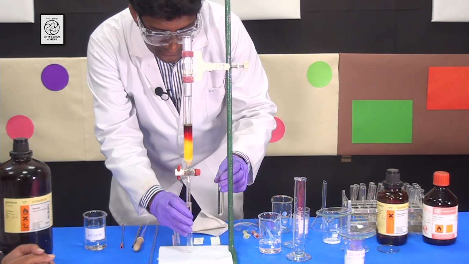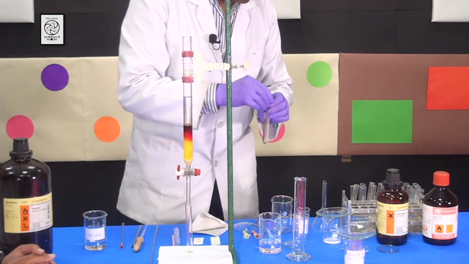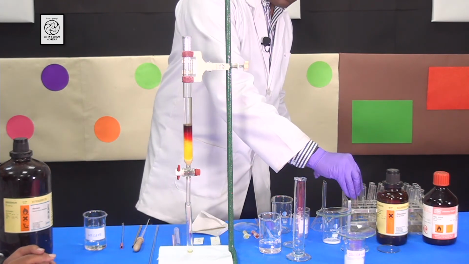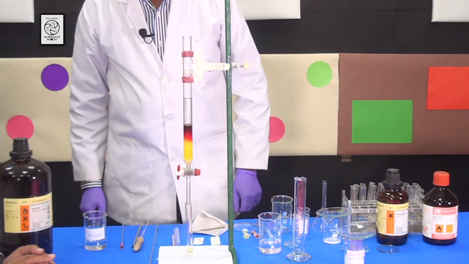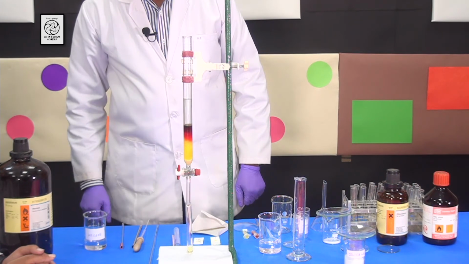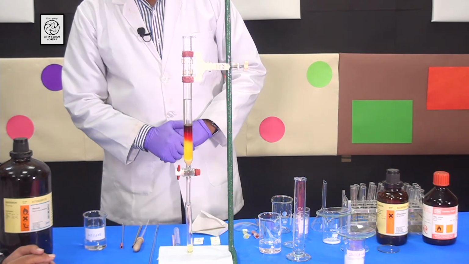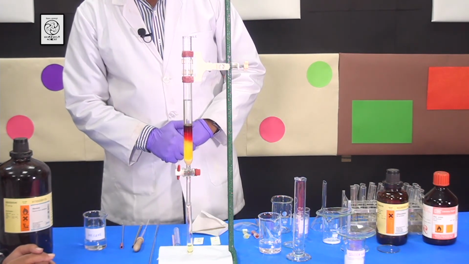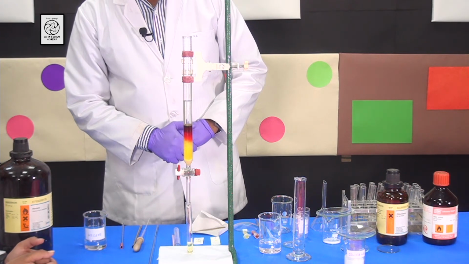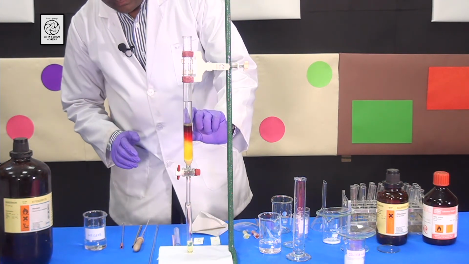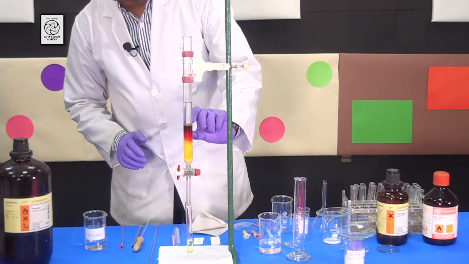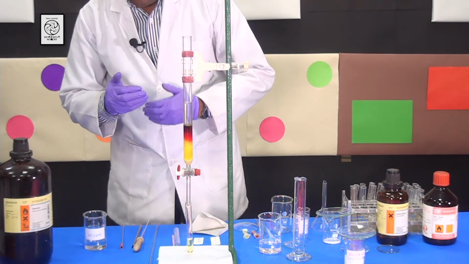Now I am collecting the first component, which is the yellow compound. You can see the red compound is actually stuck on the top because it is moving slowly.